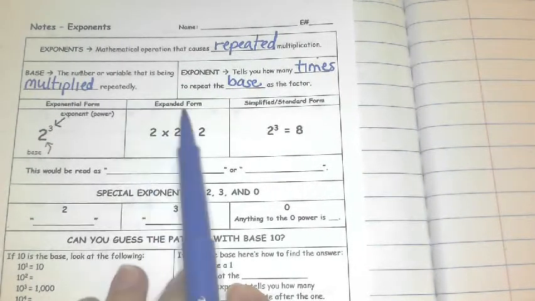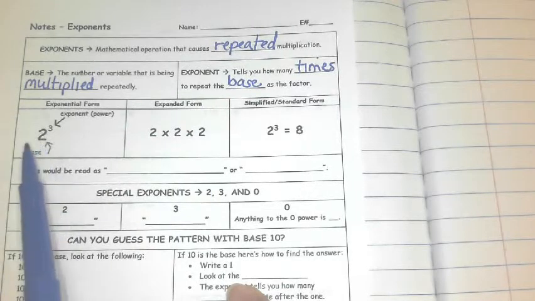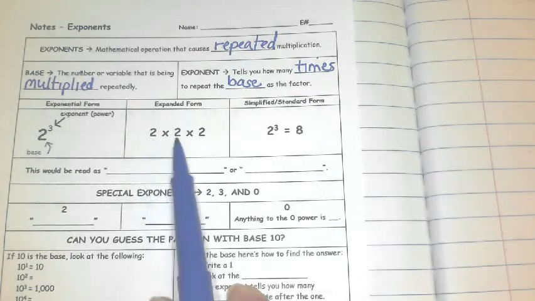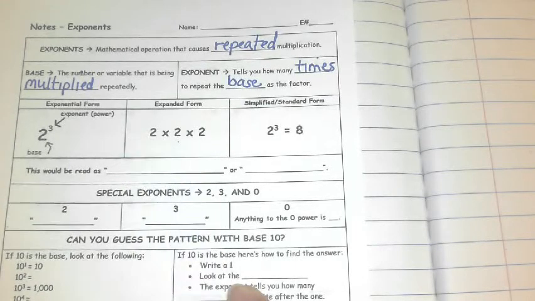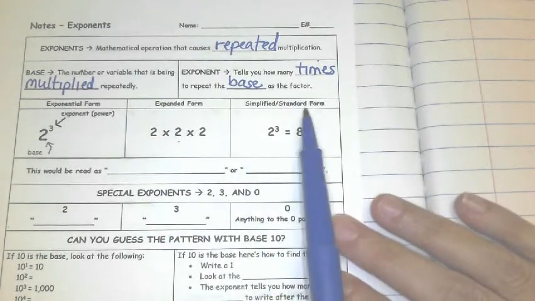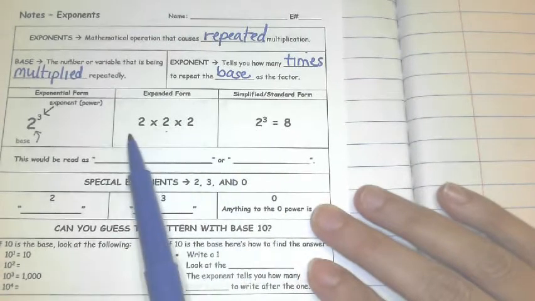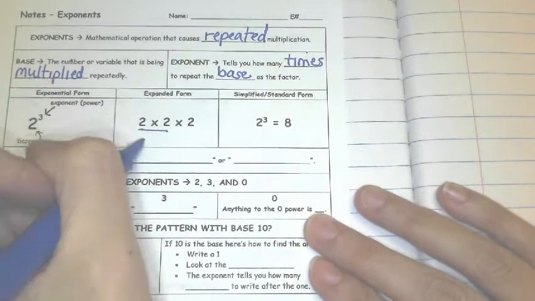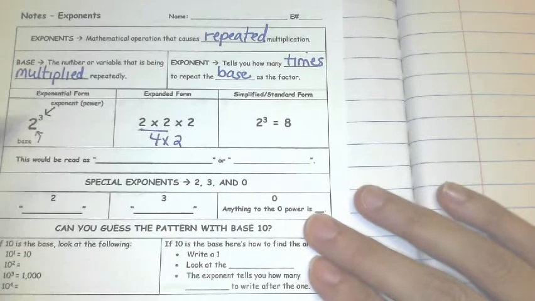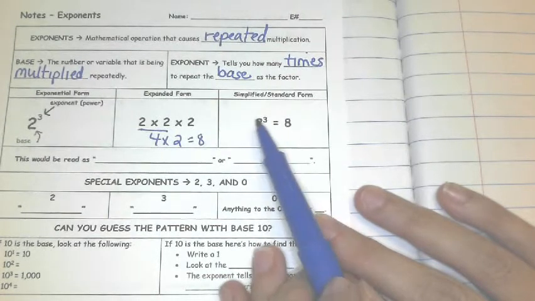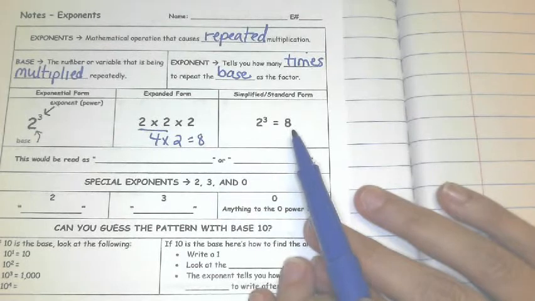Expanded form is when you take the base, and I'm going to write it how many times the exponent says. So since the exponent is 3, I'm going to write the base 3 times. So I'm going to write 2 3 times: 2 times 2 times 2. That's an expanded form. Simplified or standard form is when I'm actually going to solve the expanded form. So I'm going to multiply. 2 times 2 is 4, and 4 times 2 is 8. So 2 to the third power is also 8 in simplified form.